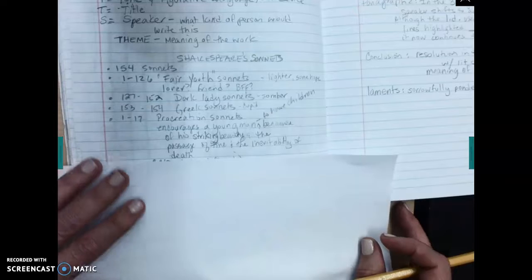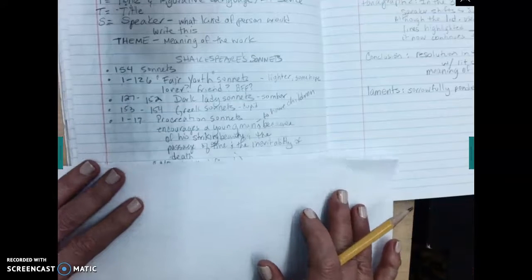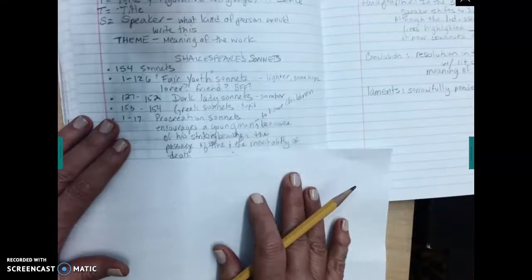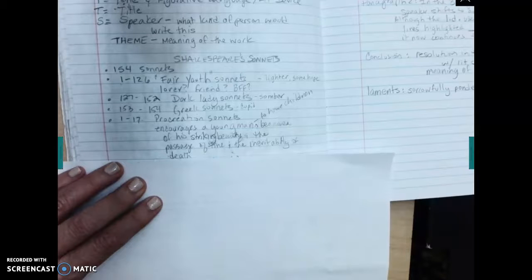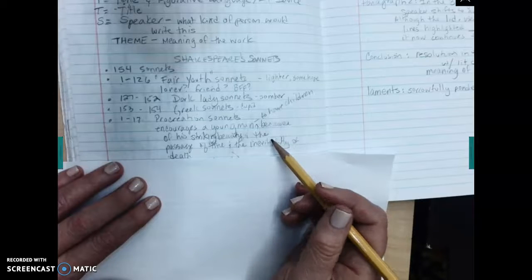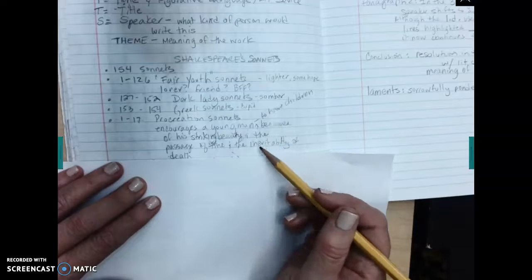So that's why this person, this beloved, this friend, this lover, this fair youth, doesn't say anything about marrying someone. It just says it's important for him to have children to carry on his legacy of his beauty.